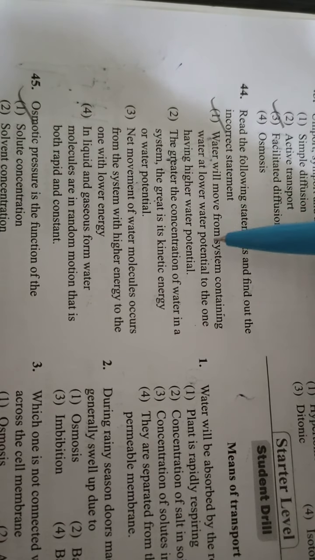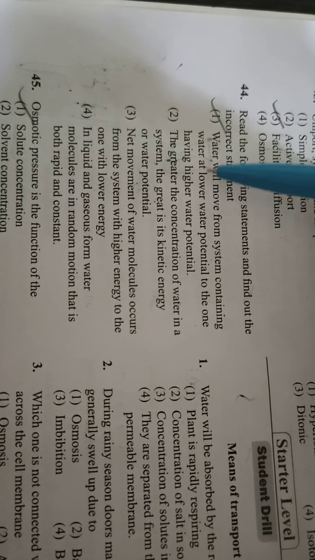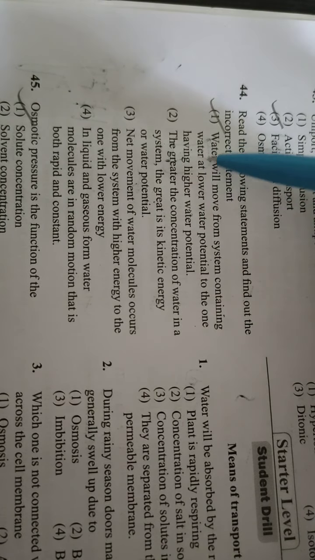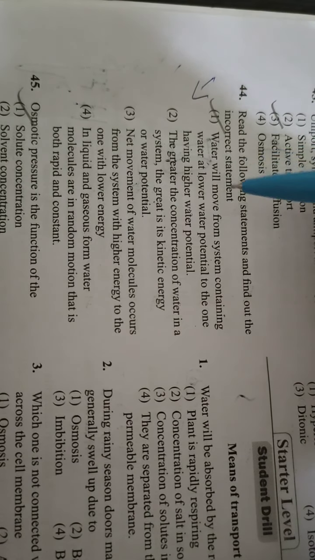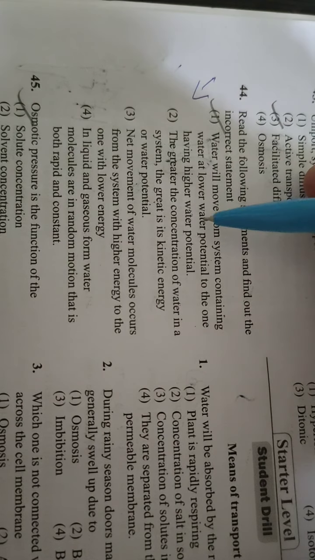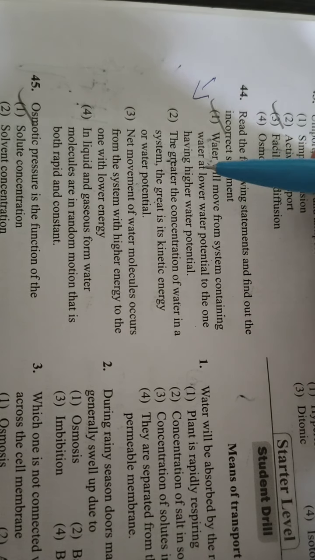Here water will move from system containing water at low water potential to the one having higher water potential. But always water moves from the region of its higher water potential towards the region of its lower water potential, and this is option 1. It is the correct option and the wrong statement.